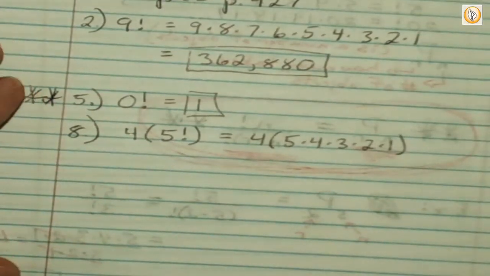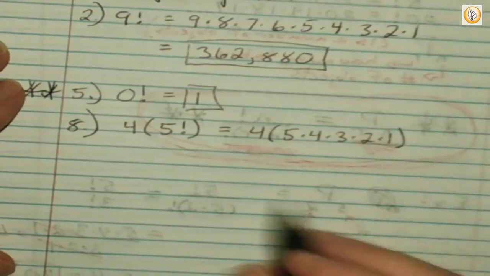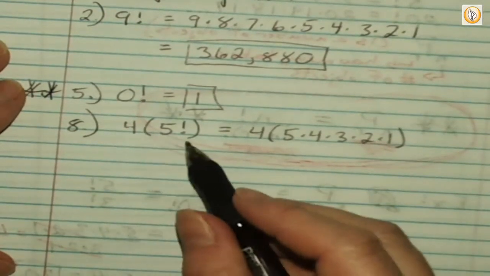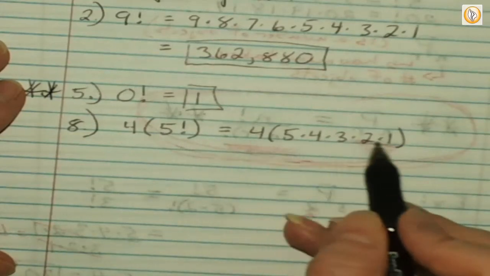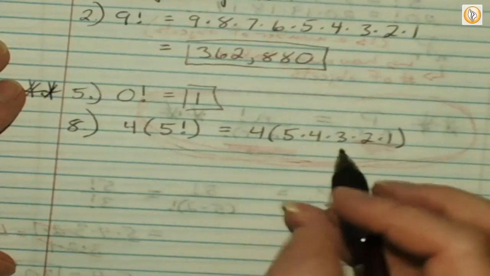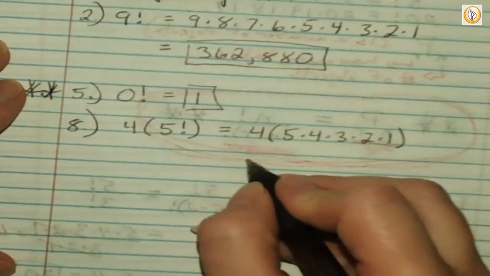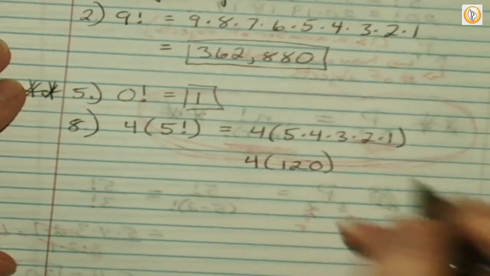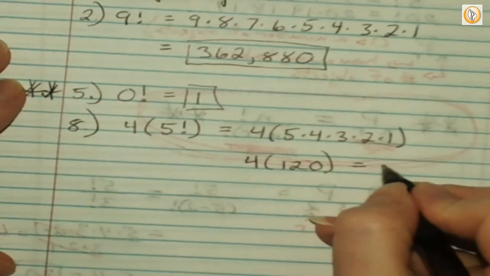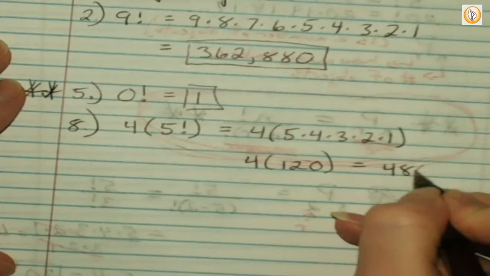Michael, I will be checking everyone's notes, so you better have everything down. So that's not 4 times 5 is 20 factorial or anything. It's 4 times 5 factorial. You need to write this out. We've already done 5 factorial. What is it? 120. And 4 times 120 you get 480. Very good.